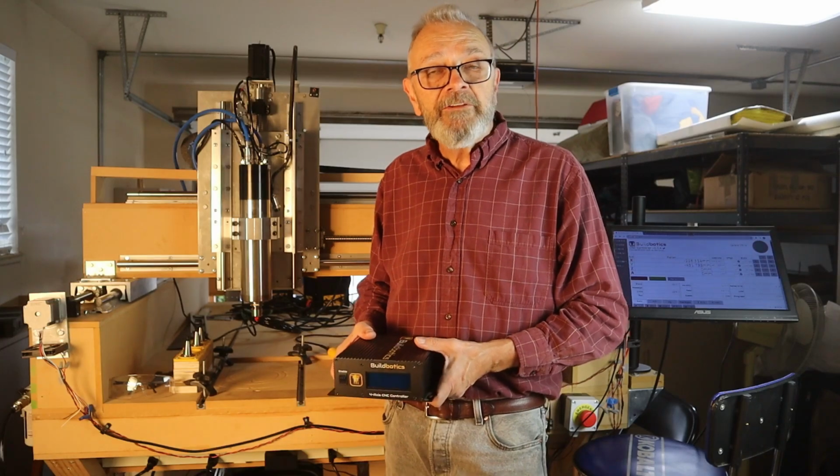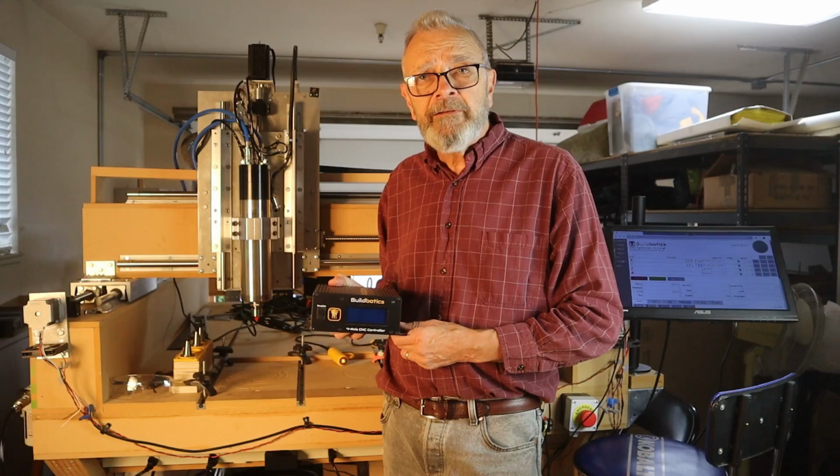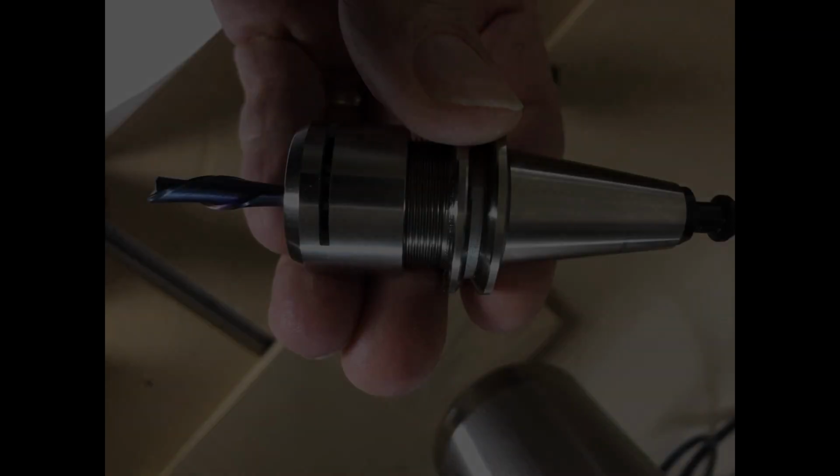I'm Doug Coughlin, and in this video I'm going to show you how to use a macro button with your Buildbotics CNC controller to measure the length of your tools.